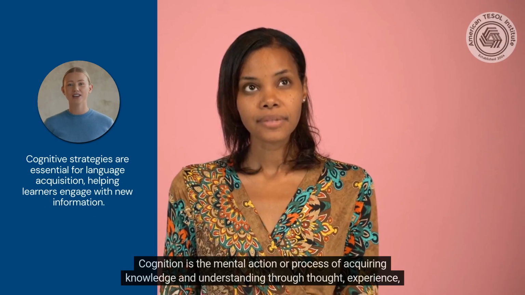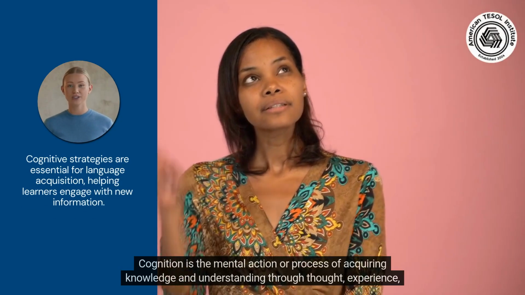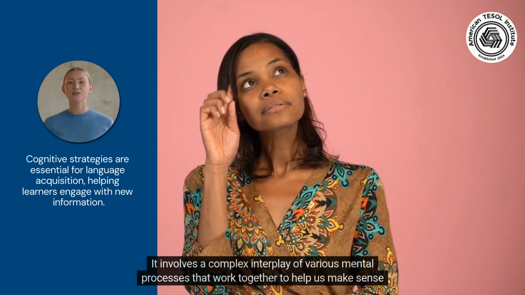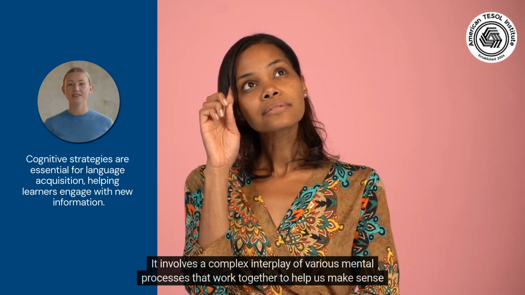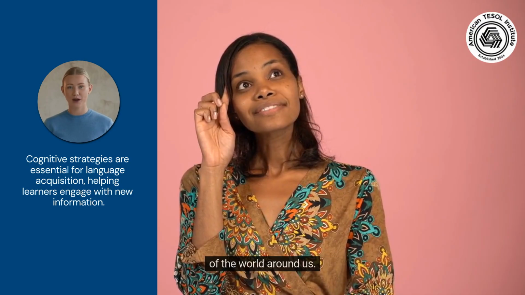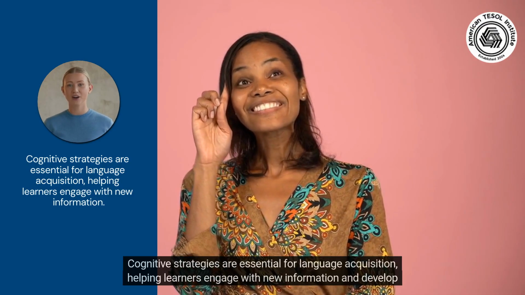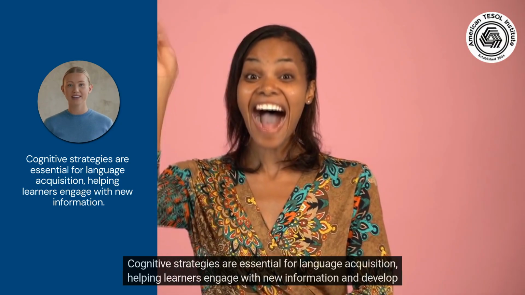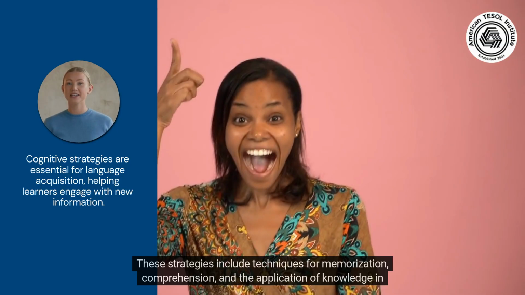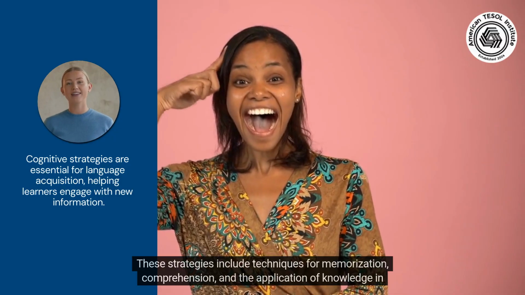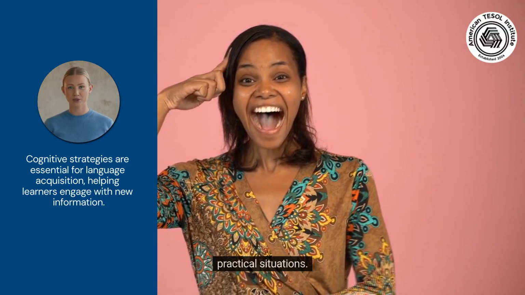Cognition is the mental action or process of acquiring knowledge and understanding through thought, experience, and the senses. It involves a complex interplay of various mental processes that work together to help us make sense of the world around us. Cognitive strategies are essential for language acquisition, helping learners engage with new information and develop language skills. These strategies include techniques for memorization, comprehension, and the application of knowledge in practical situations.